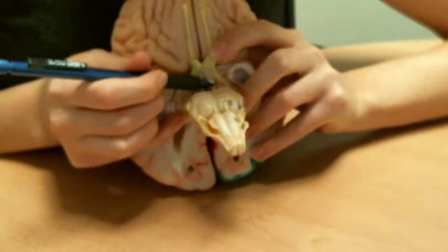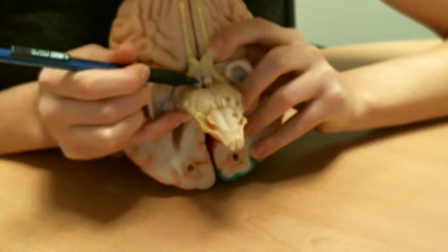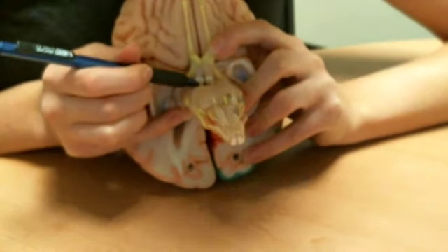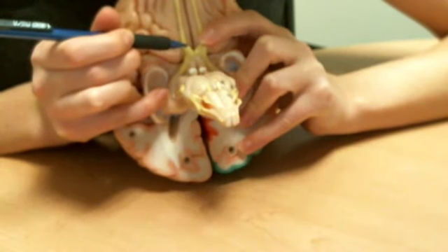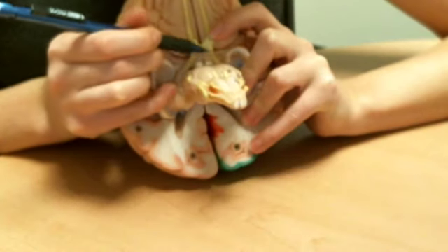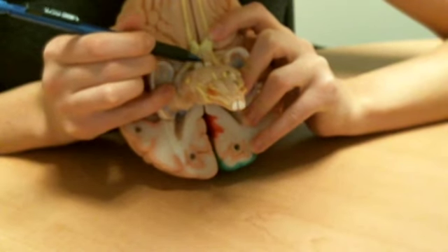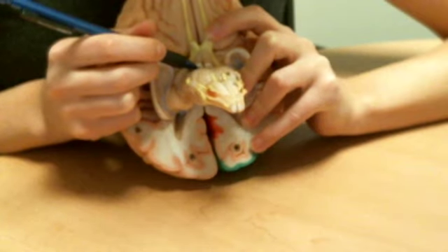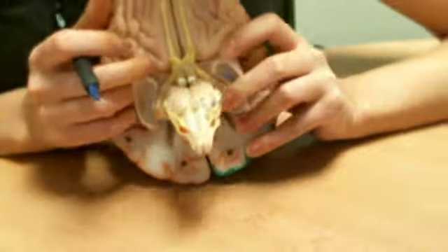Right here and right here are mammillary glands. Remember the mammillary gland? How I said it was right by the hypothalamus? And right here in the middle between the mammillary glands and the optic nerve, you will find the infundibulum. Remember, the infundibulum is what holds the pituitary gland. So the middle is the infundibulum. The mammillary glands are on the side, and the optic nerves are on the side.